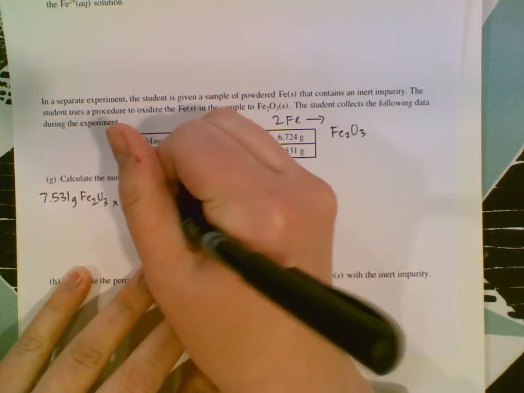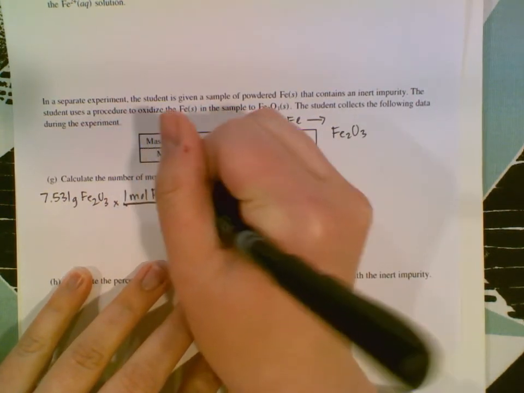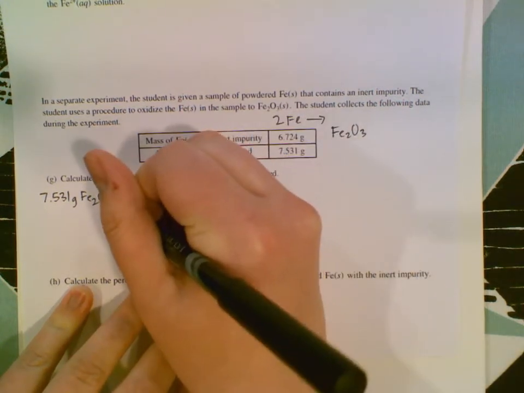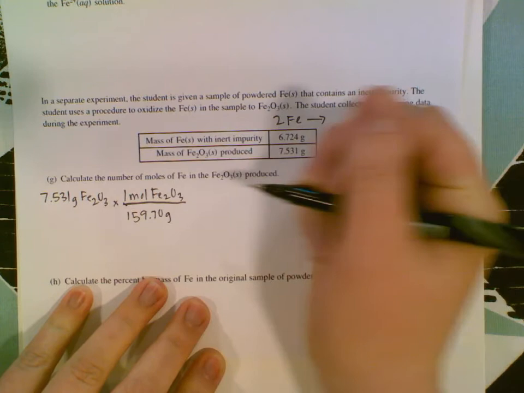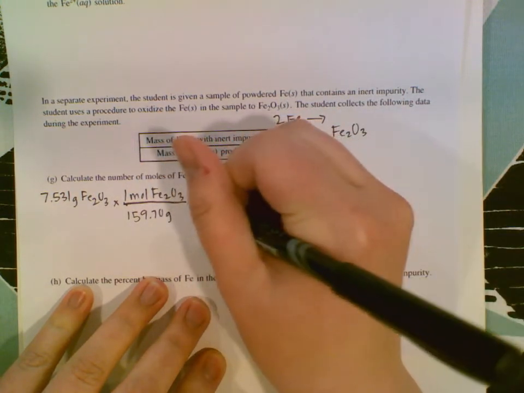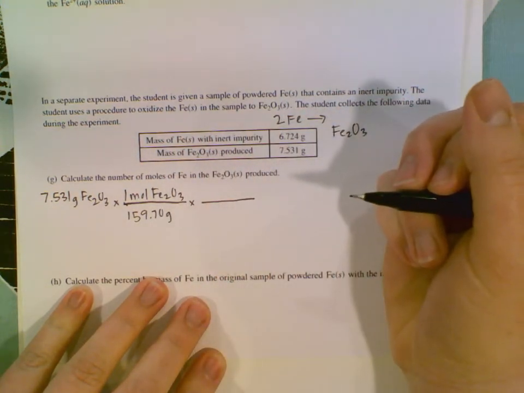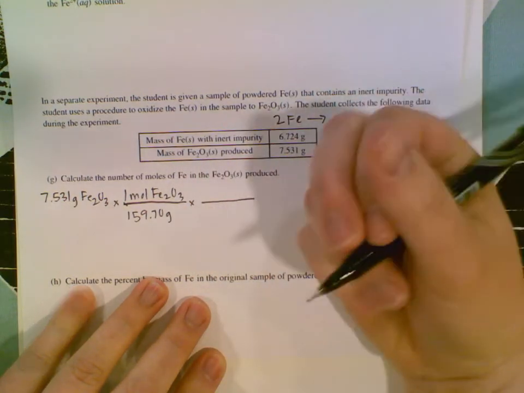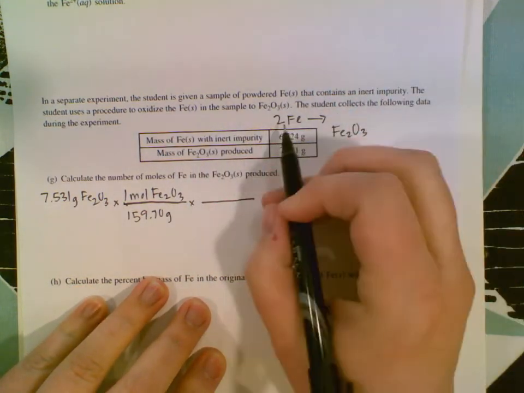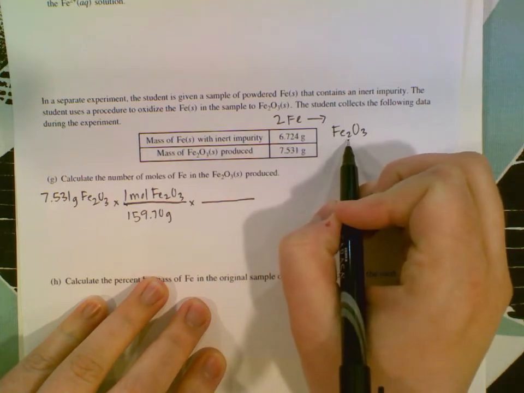So 1 mole of Fe2O3 weighs 159.7 grams. You can do that math on your own. And then here is where the mole ratio is important. And again, since there's not an equation, you're probably going to have to just understand that it takes 2 moles of Fe to make Fe2O3.